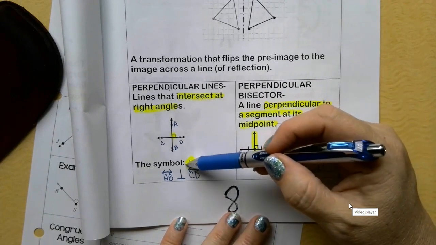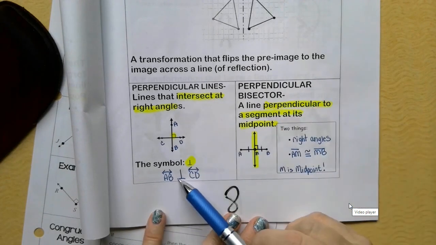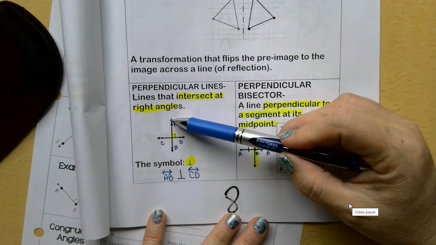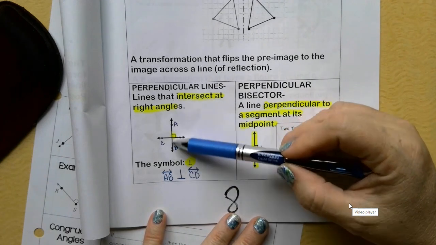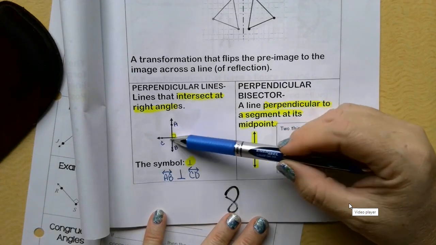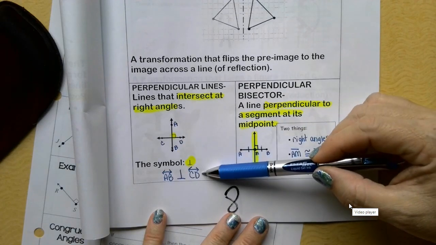This is the symbol for perpendicular, and this is some notation that you might see. I would say line AB is perpendicular to line CD, and that's how we would write that.